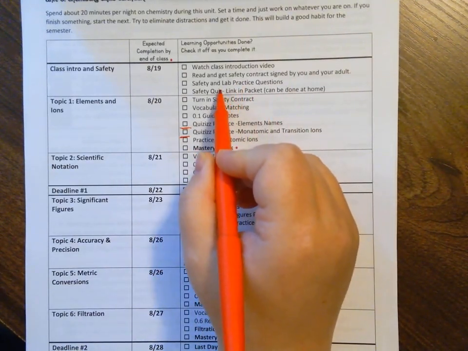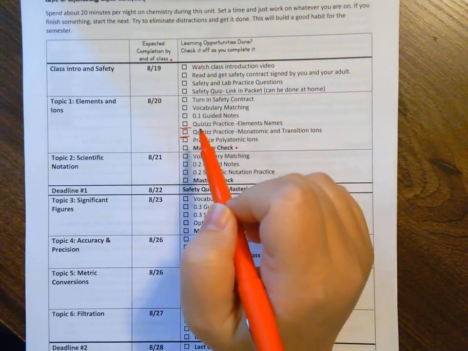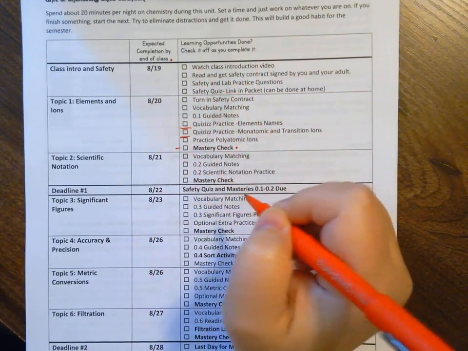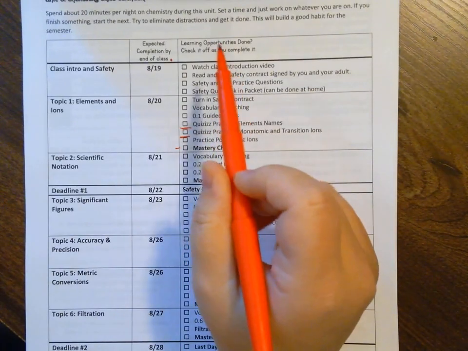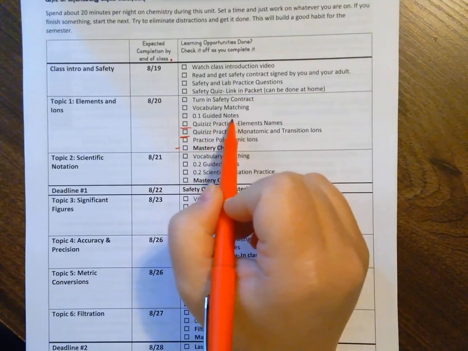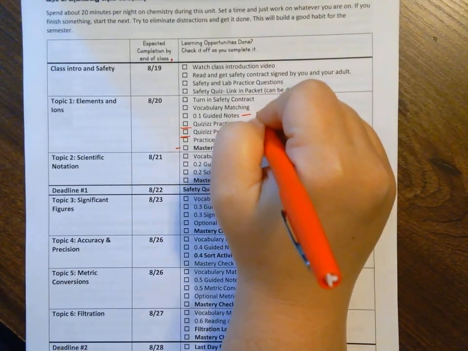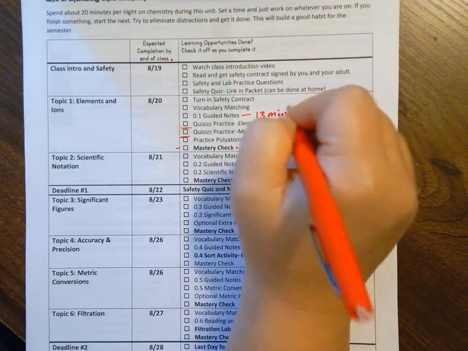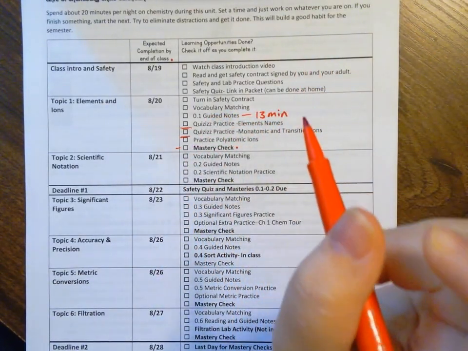We don't want to be coming into class with none of this done, especially none of this done, and be trying to complete all of it and get all the way to here in class. It's not possible. Okay? So the guided notes are not that long. They are about 13 minutes. That's a quick one. And the little quizzes practice won't take that long.